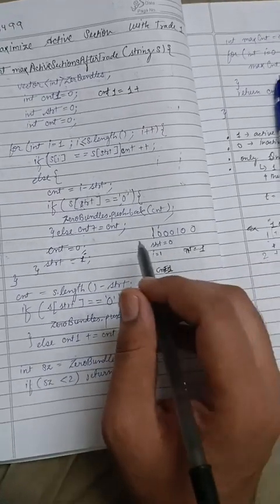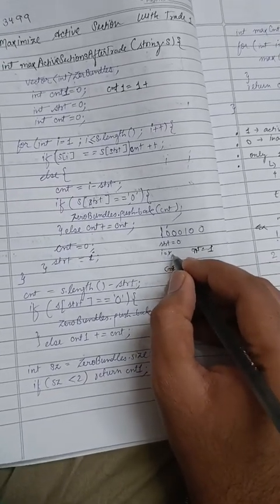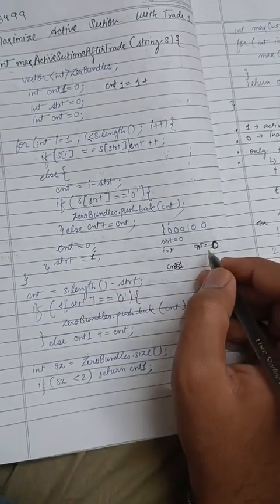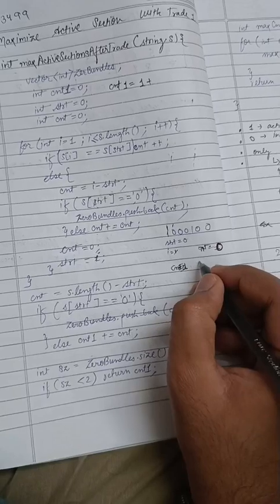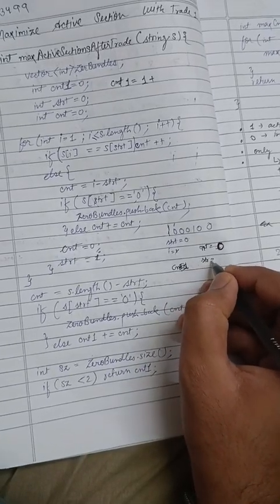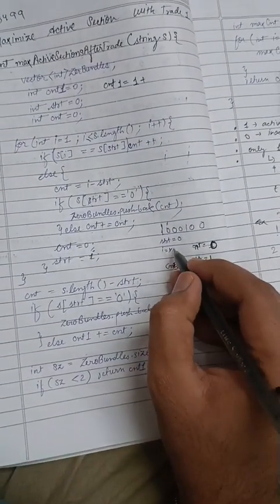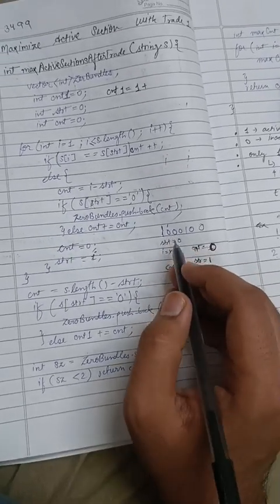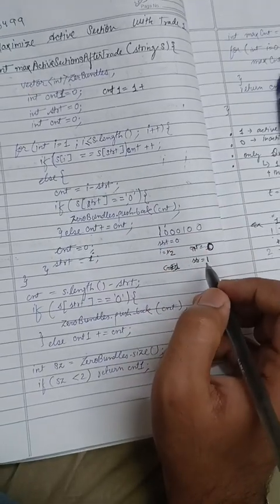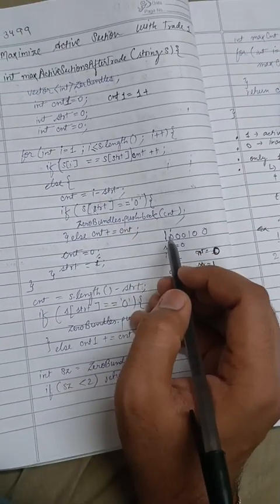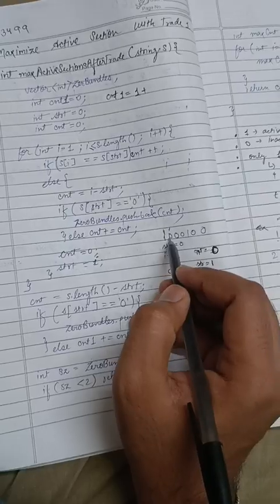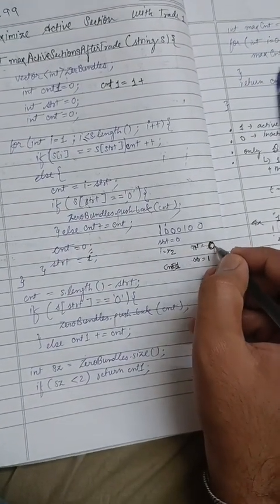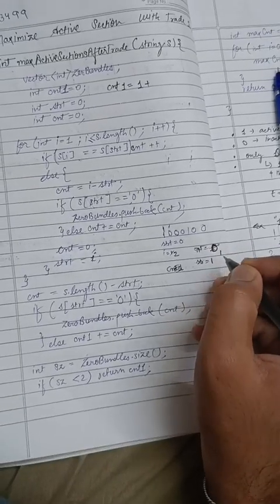Now i is equal to 2. Now count is again set to 0 to count the fresh bundle, and starting is equal to 1. Now i is equal to 2, starting is equal to 1. Okay, both are the same, right? The element at index 2 and the element at index 1 are both the same. So I will increase the count variable. Now it will become 1.